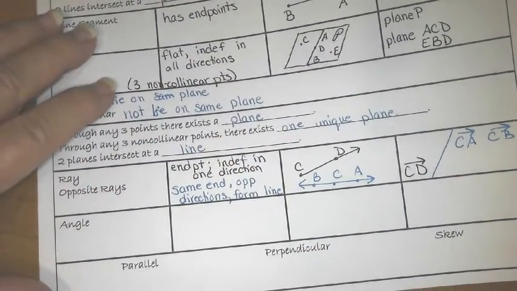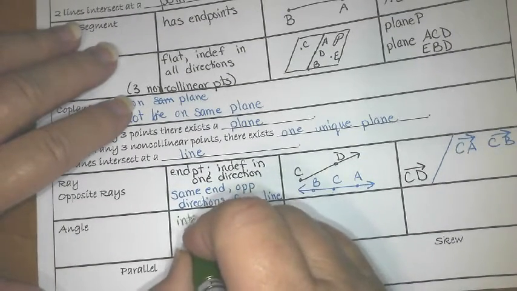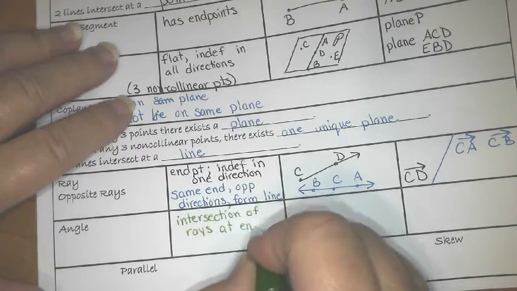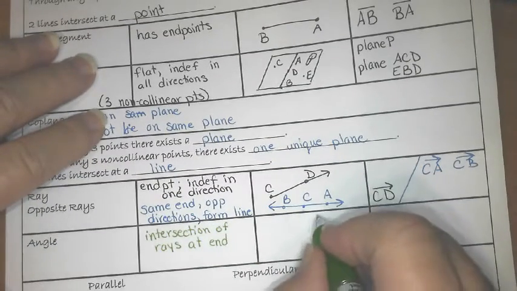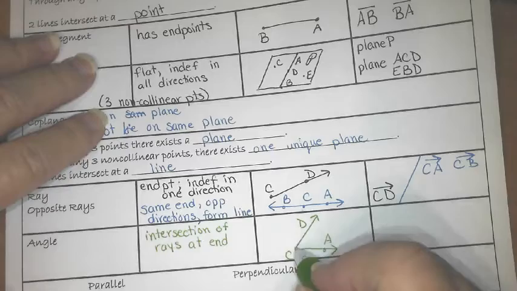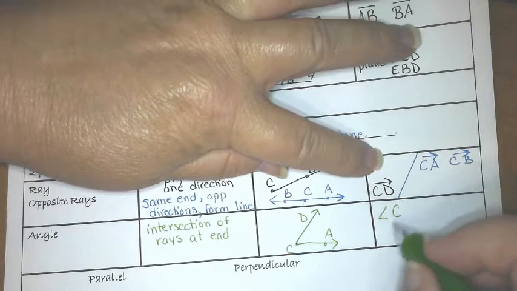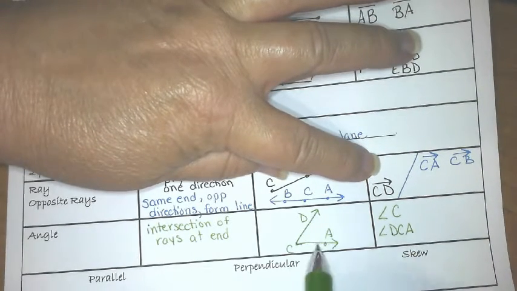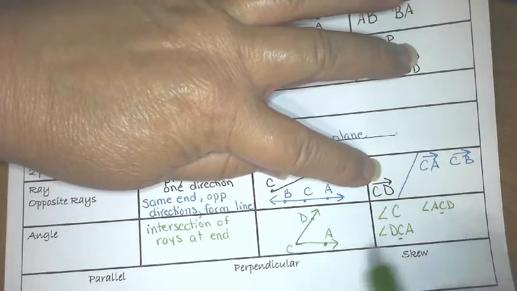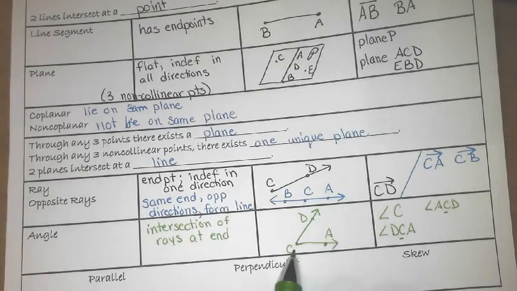Last up, we have an angle. Okay, it's not last. There's a few more. But an angle is just the intersection of 2 rays at their endpoint. So an example of that we could take from the picture on the far right. We could say this angle right here. I could call this angle C, just naming it by its vertex. I could name it angle DCA, I could name it angle ACD. So you always want to make sure the vertex is that letter in the center, ACD, that you can trace it, or DCA. And I could just name it angle C, because there's no confusing it with any other angle C.